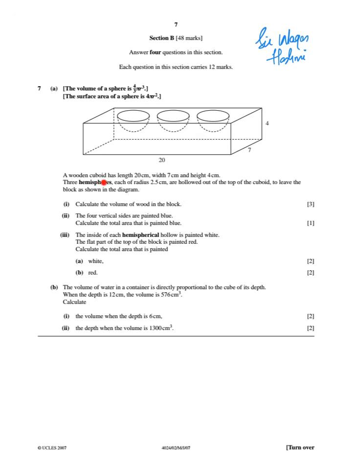It says a wooden cuboid has length 20 by 7 by 4. You can see the dimensions. 3 hemispheres, each of radius 2.5, are hollowed out of the top of the cuboid to leave the block as shown. Calculate the volume of wood in the block. Alright, it says volume of wood.